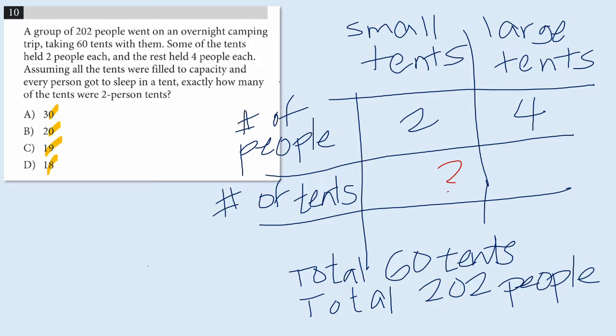For the number of small tents, it's going to be either 30 or 20, but it's going to be a number that ends in 0. 30 and 20 both end in 0. Okay, I have a total of 60 tents, and the number of small tents ends in 0. So for the number of large tents, what would its last digit be? Well, it's going to be 0 also, because 60 minus a number that ends in 0 is going to give you a number that also ends in 0.